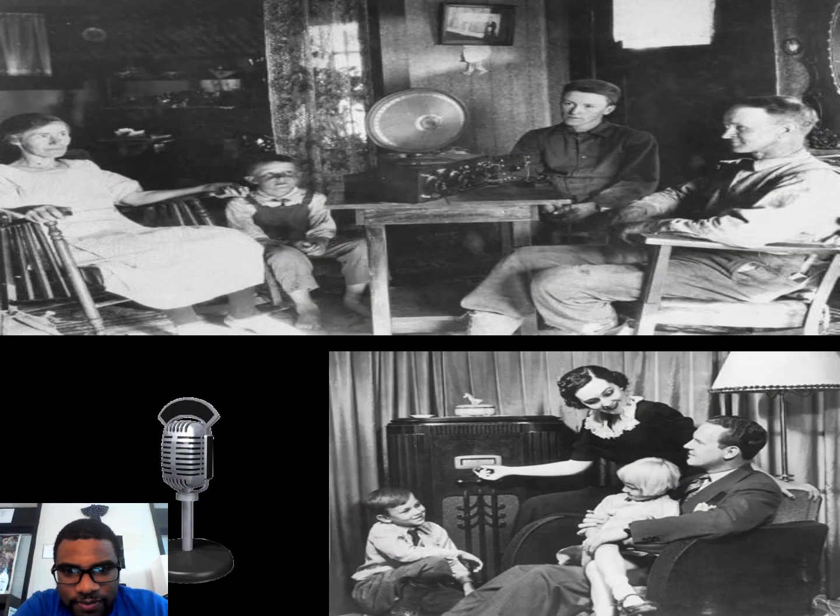Moving forward. All right, more pictures. As you can see, this is how they sat and listened to the radio, right? Or records. And then you can see what that microphone looked like back in the day, to your bottom left.